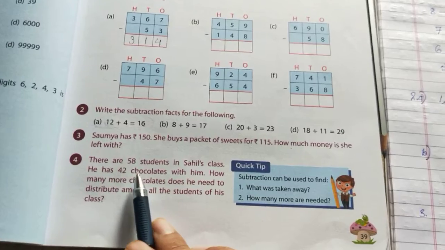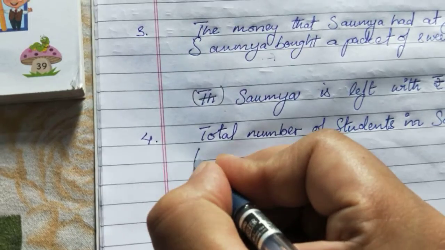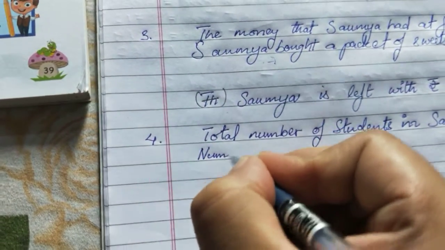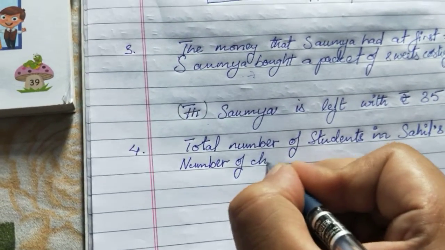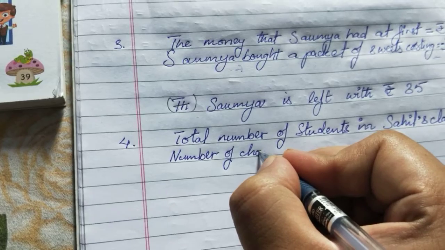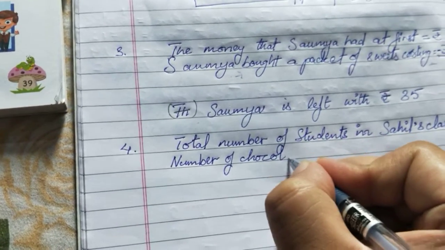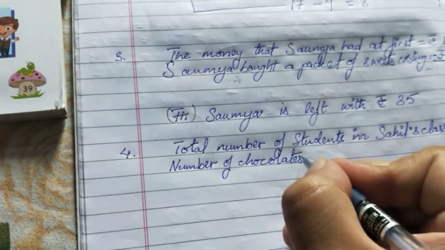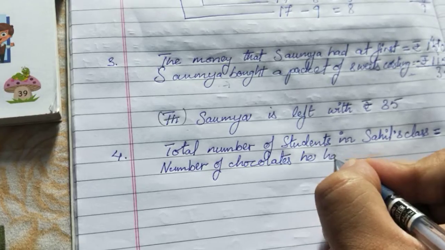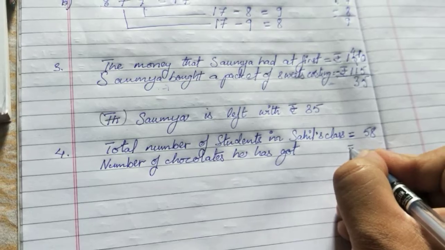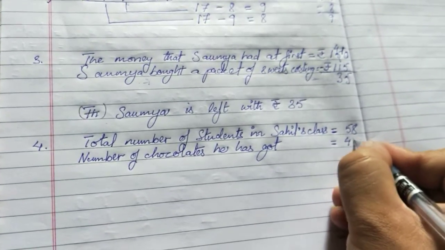So in the next sentence it's written he has 42 chocolates with him. So here you are going to write the number of chocolates he has got will be how much? 42.